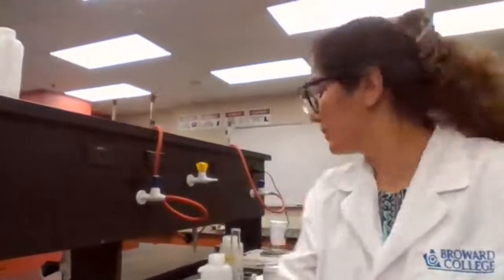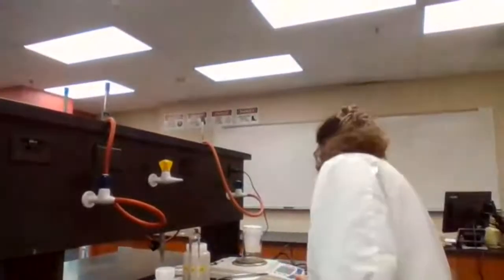We need the mass of empty dry calorimeter. 170.458 grams.